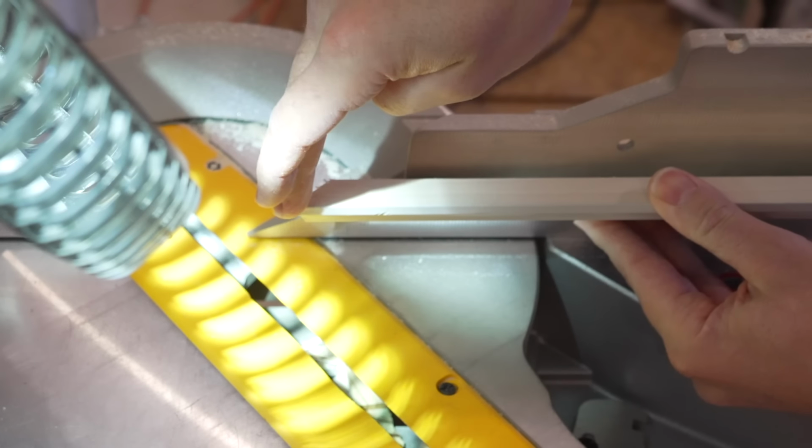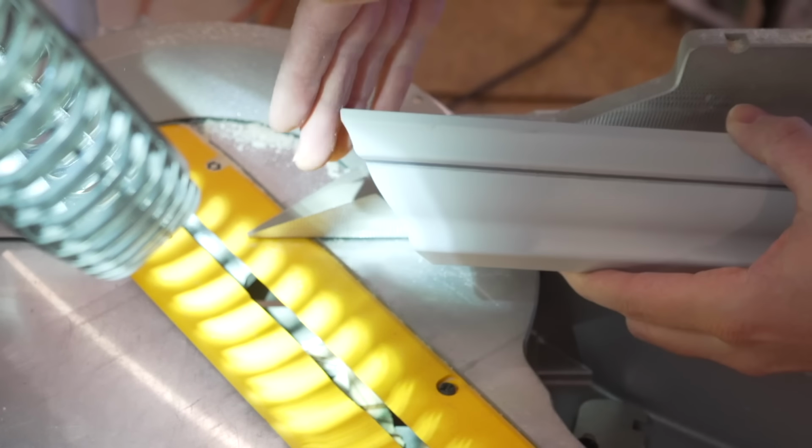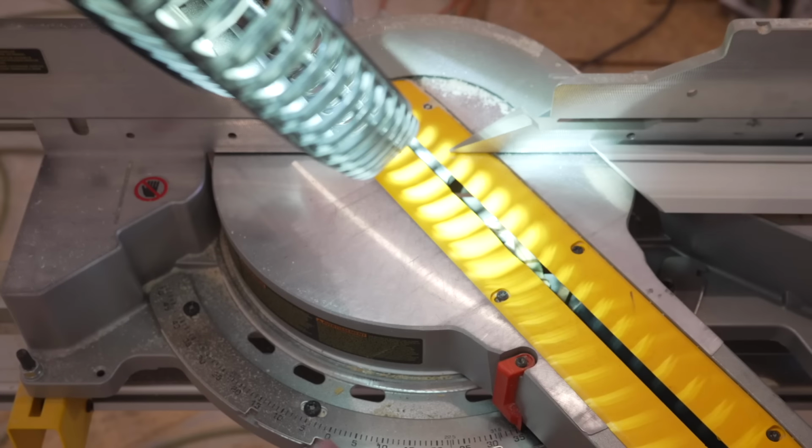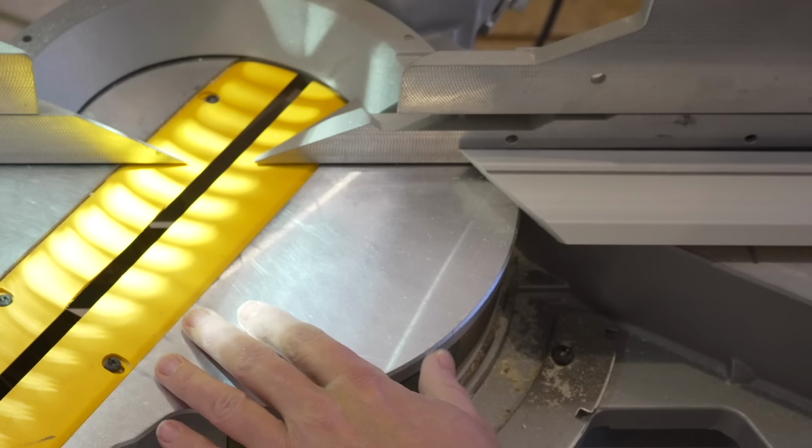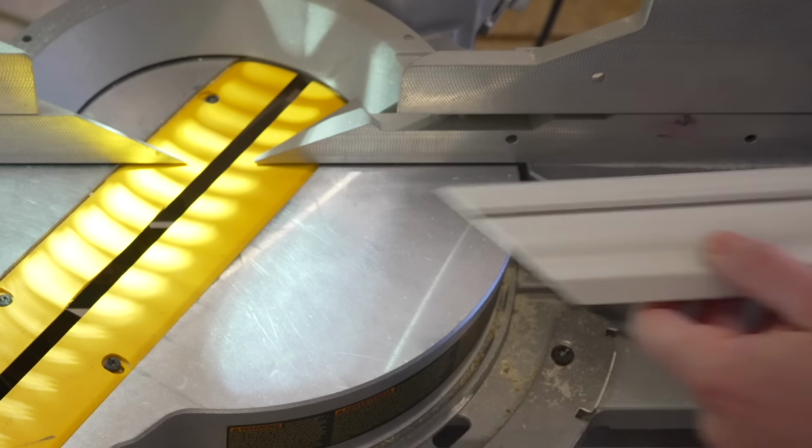So in order to get the corresponding angle to go this way, we need to move this miter over to this side this time. So we're going to come over to this 35.3 degree mark and lock it into place. Now that we got our miter set, we're going to move this piece that we cut a second ago.